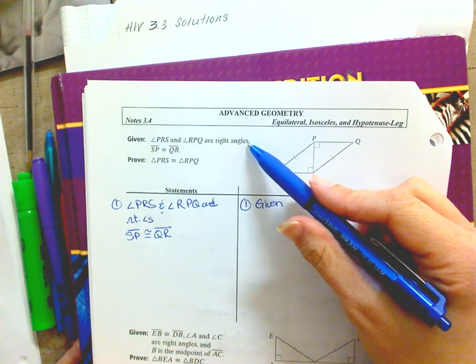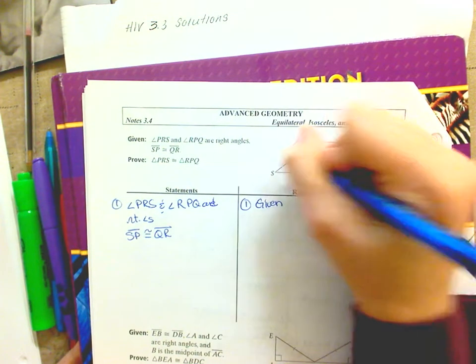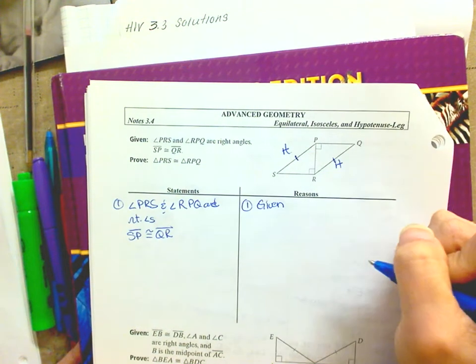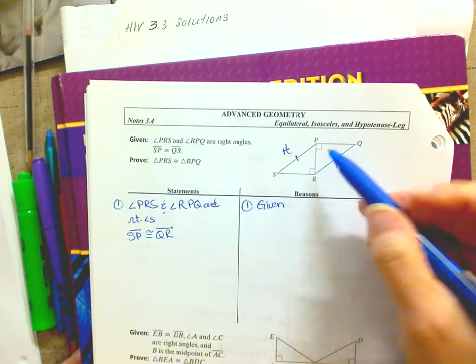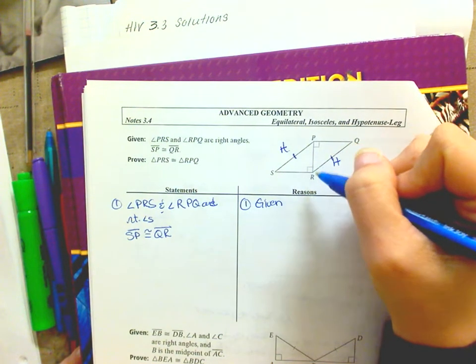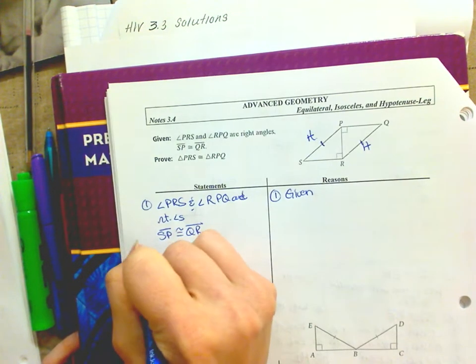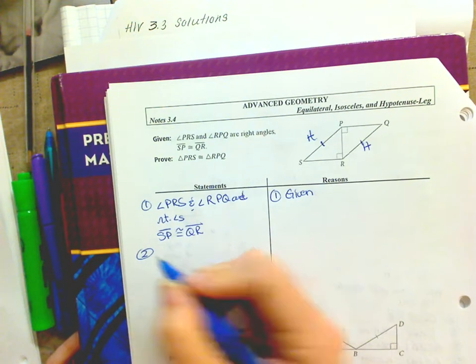That's nice. That's one thing. They tell you SP and QR are congruent. Hopefully you're realizing that those are your hypotenuses. And so we have two more things we have to do. We need to talk about the leg, which it appears they share this leg right here, so that's easy. And we also need to state that they're right triangles. So I don't care which order you do that in. Since they already talked about the right angles, I will say that they're right triangles.